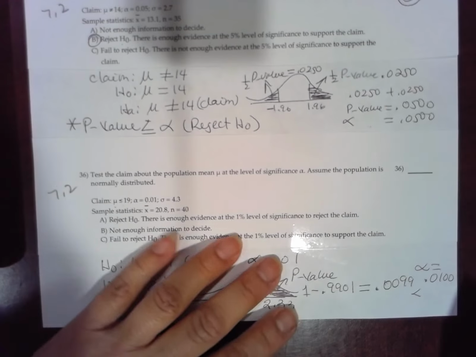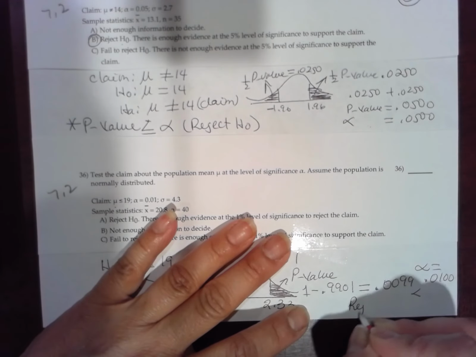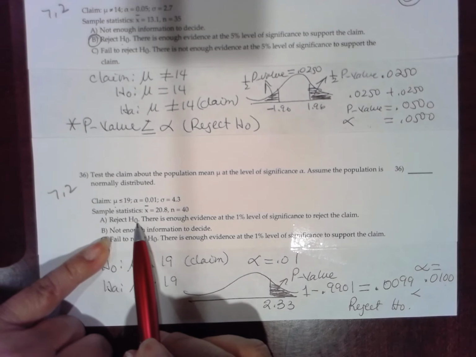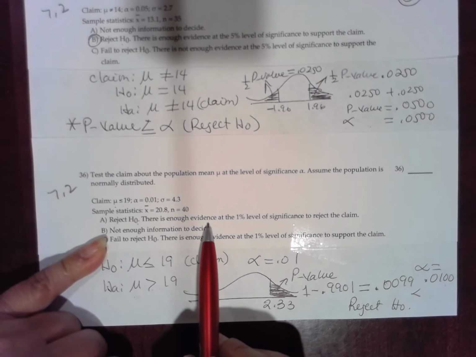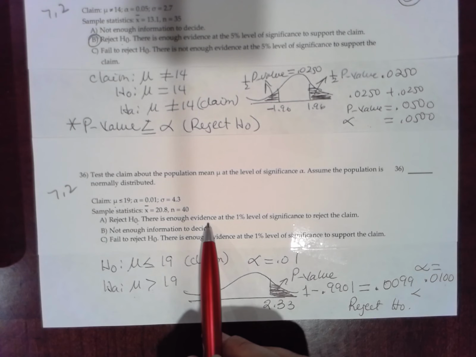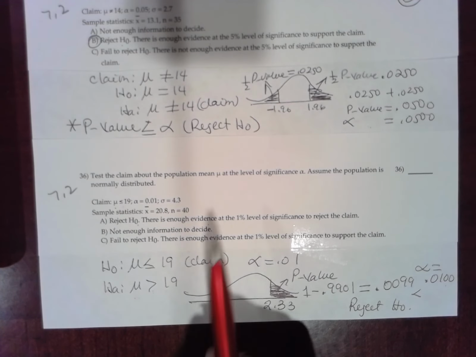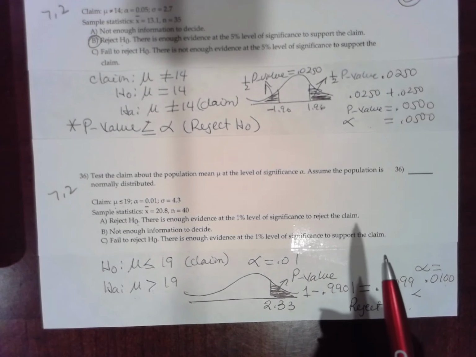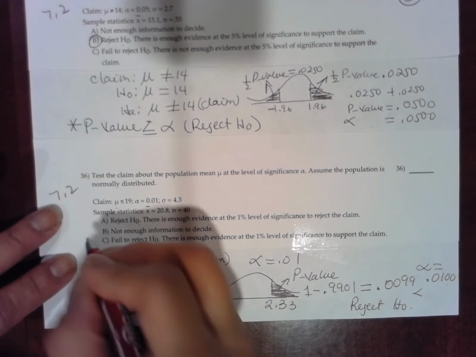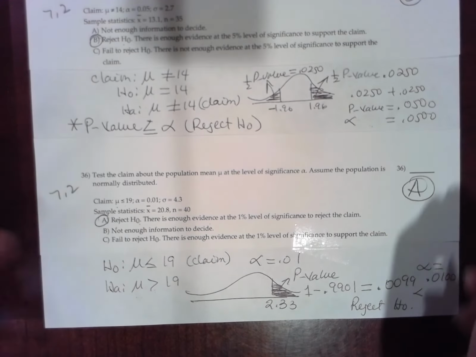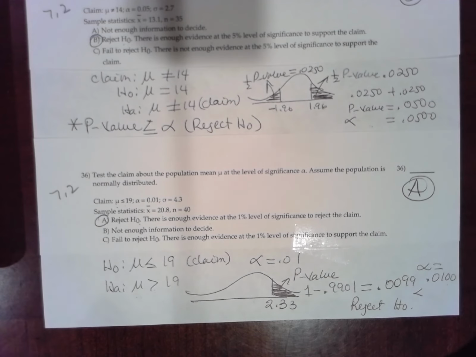Therefore, we're going to reject the null hypothesis. So your decision will be to reject the null hypothesis. There is enough evidence at the 1% level of significance to reject that claim. So the right answer will be option A. And that's it for questions from section 7.2.